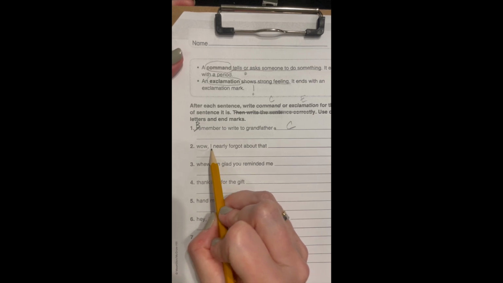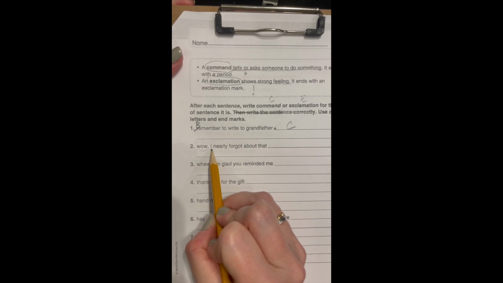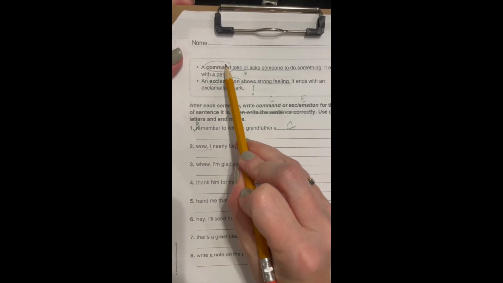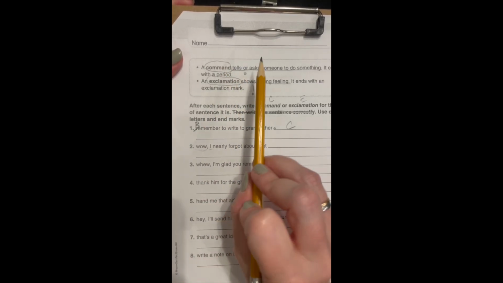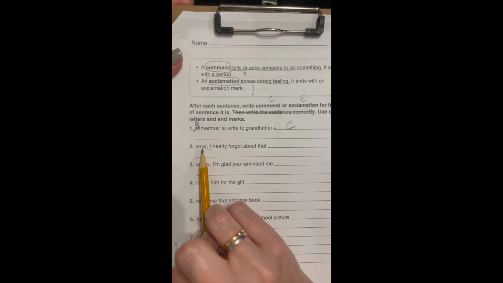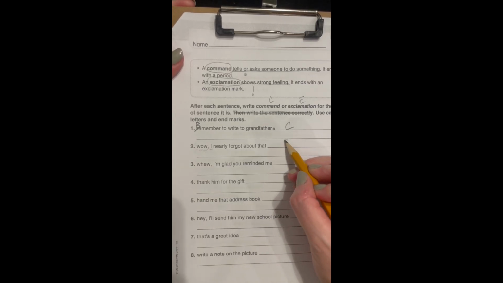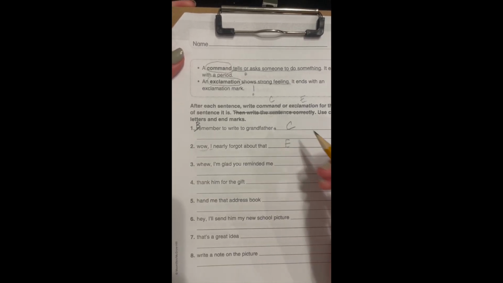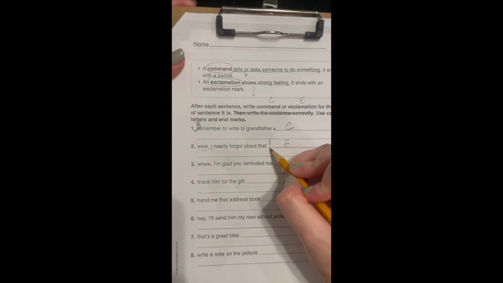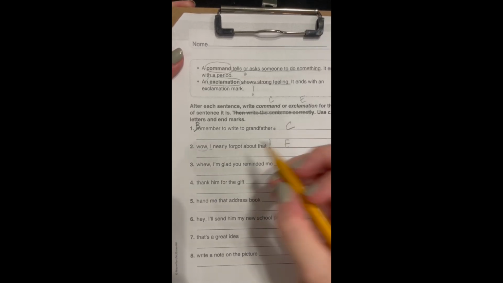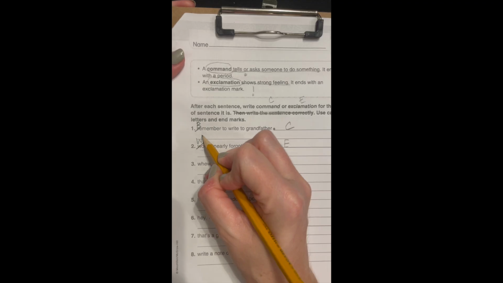Also, it uses the word I, which I know commands do not, because commands are speaking directly to another person. So because it has this "wow" and because it uses the word I, I know that it is not a command, but it is an exclamation, which means it's going to need that exciting exclamation mark, and it's going to need a capital letter.